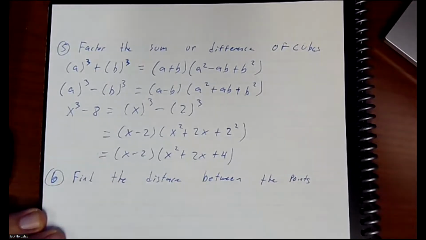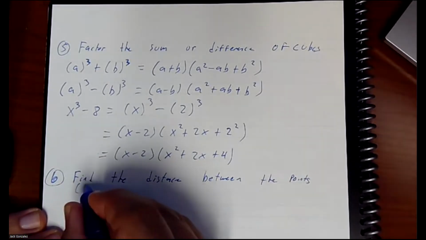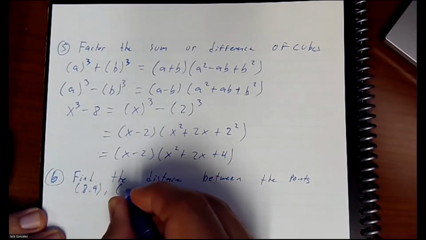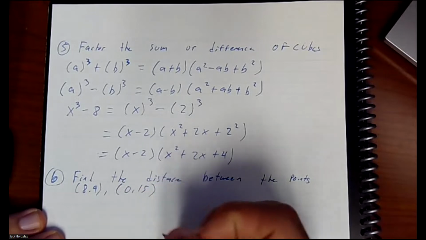Find the distance between the points 8, 9 and 0, 15.